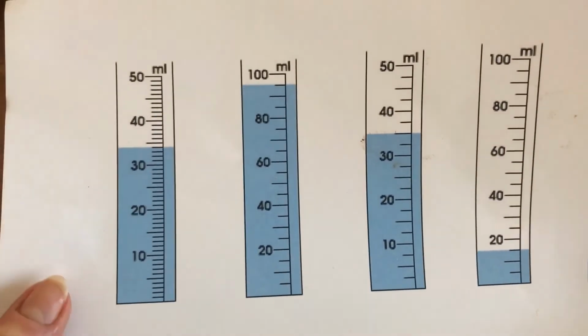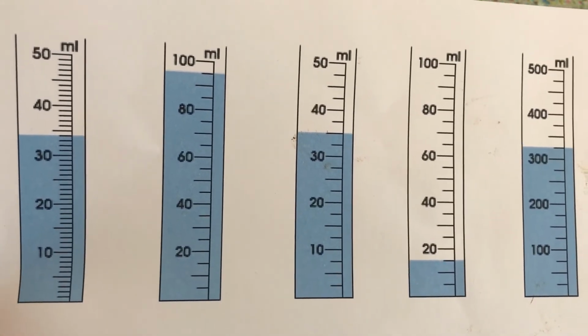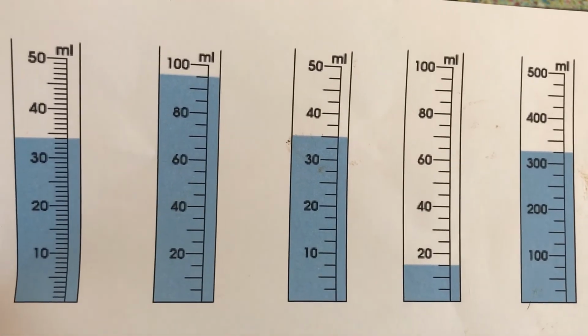So let's have a look at this first one. This is some water in some measuring cylinders, measuring containers. They're all in millilitres, as you can see.